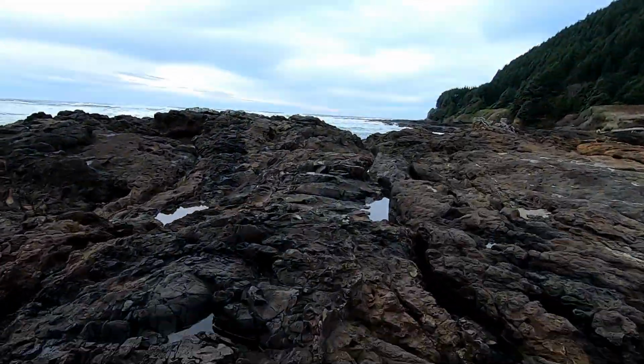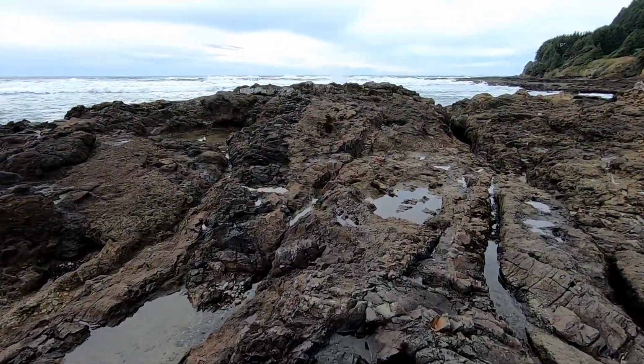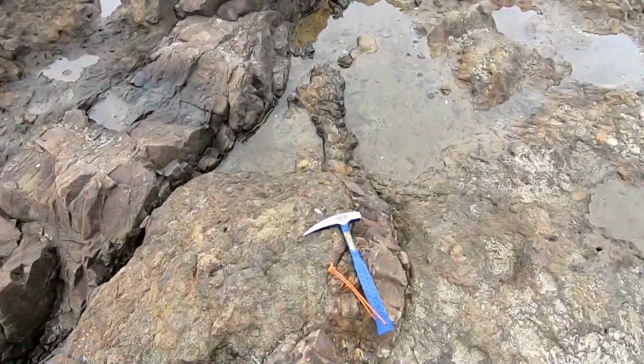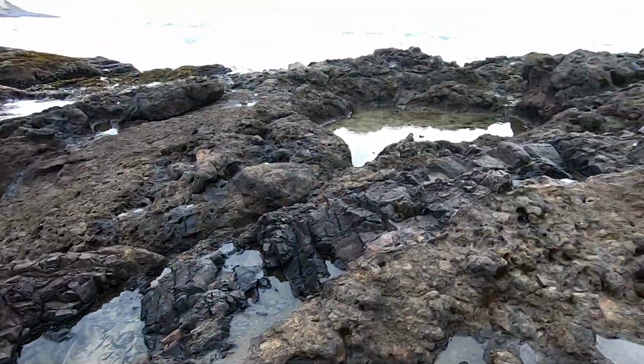Drop my hammer back here. I don't want to lose it. I get eaten by the surf. Get to talking and walking. All right, now we can.